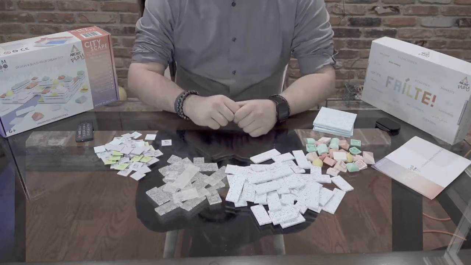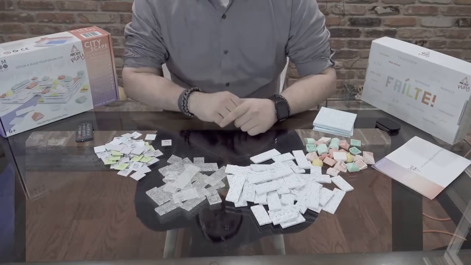Today we'll be building another sample model with our new Arckit Cityscape.